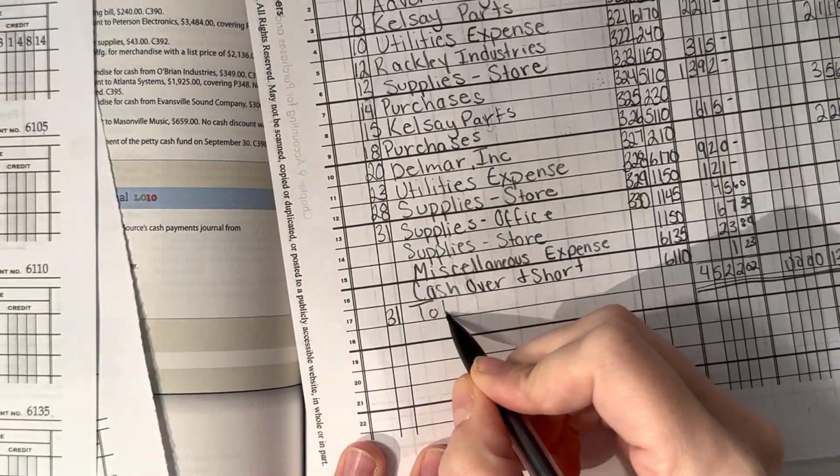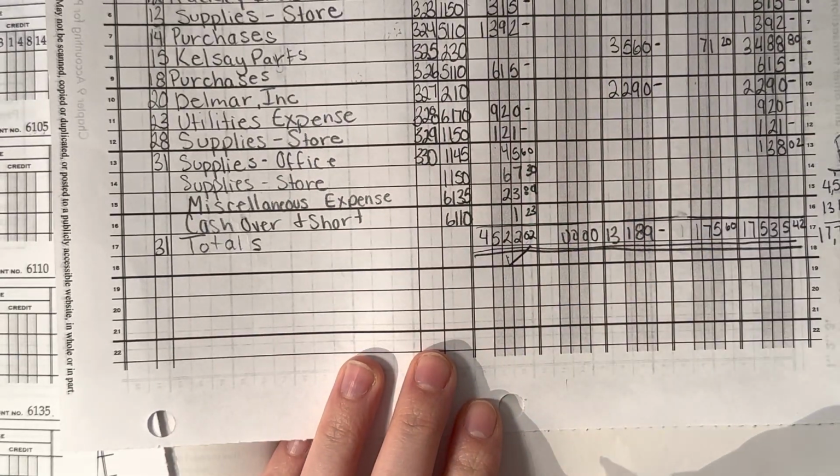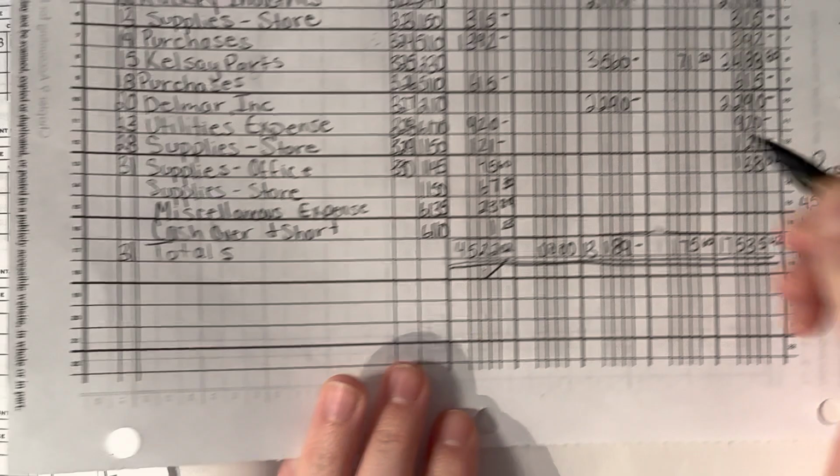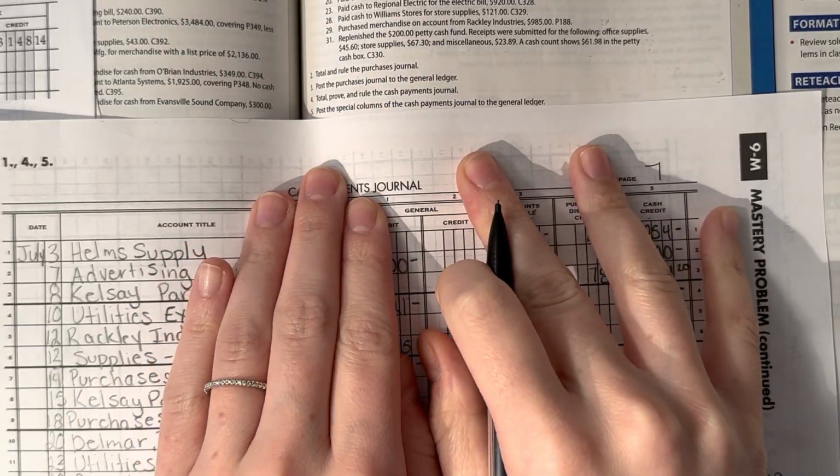Okay, we've got it. Missing one thing, the word totals. And this is already posted. So I'm going to place a check mark. We already posted all of that. No posting here. The instructions say post the special columns of the cash payments journal to the general ledger.